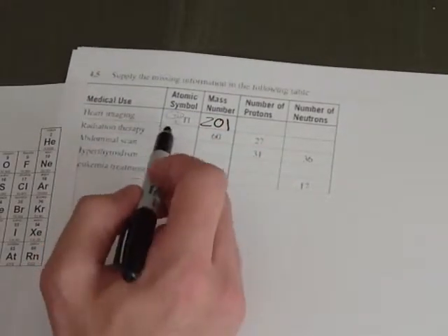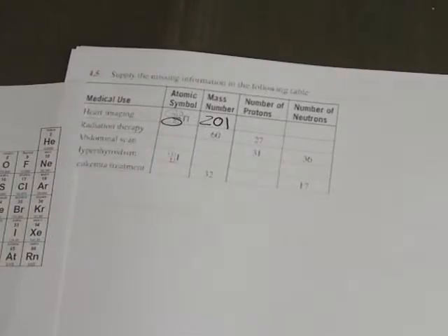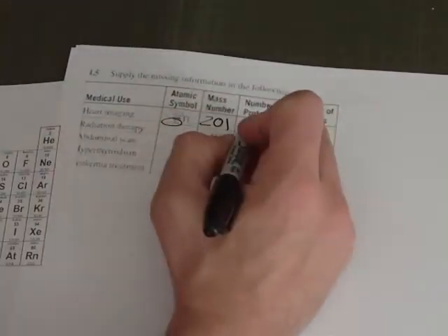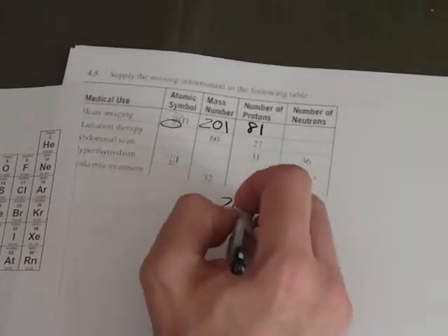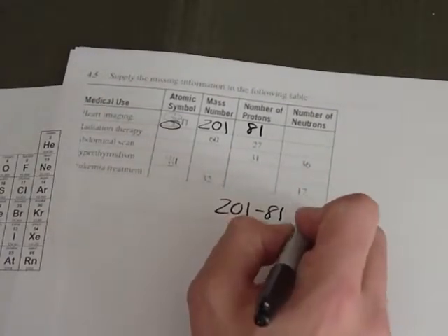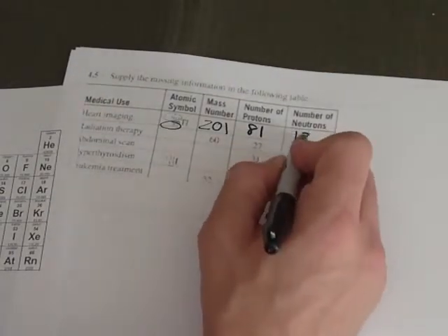The number of protons is the atomic number, always written on the bottom. That's given to us as 81. To find the number of neutrons, it's going to be 201 minus 81, which is equal to 120.